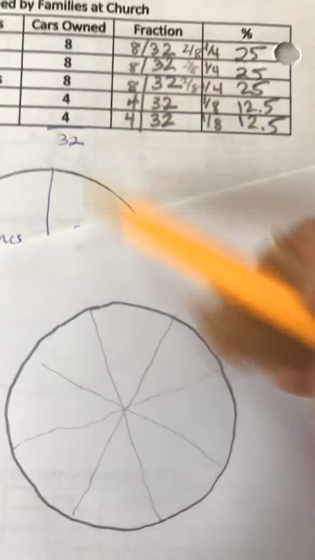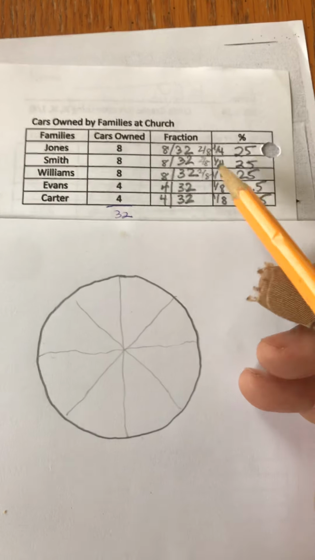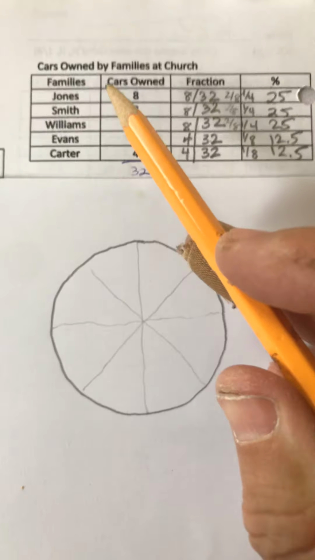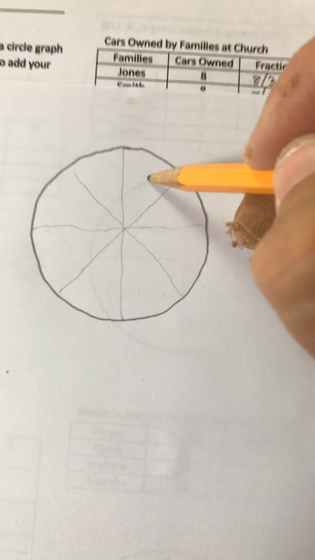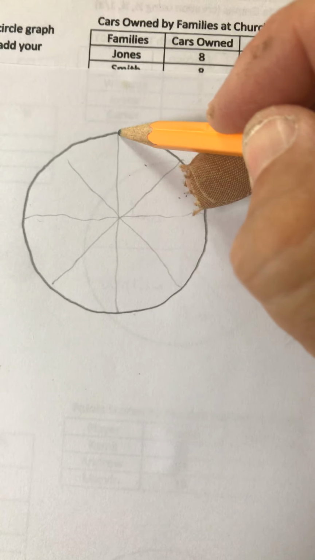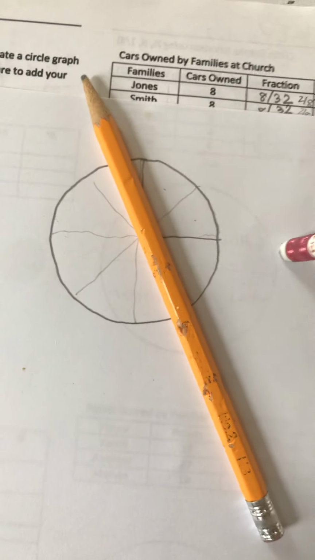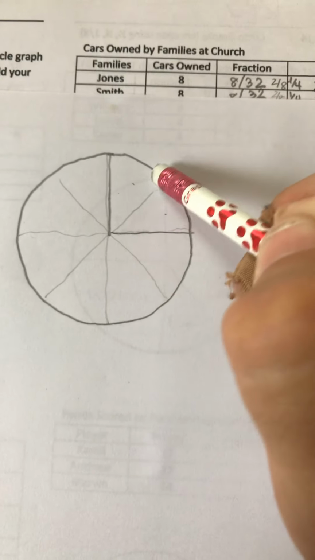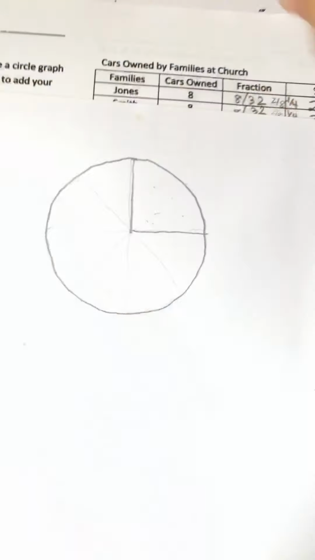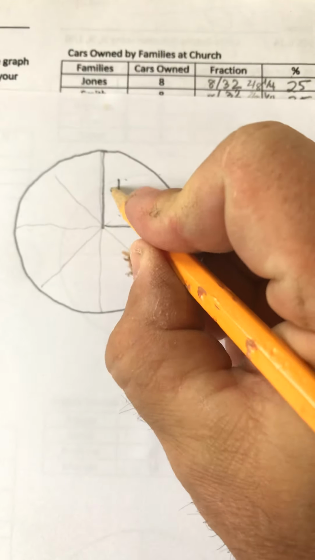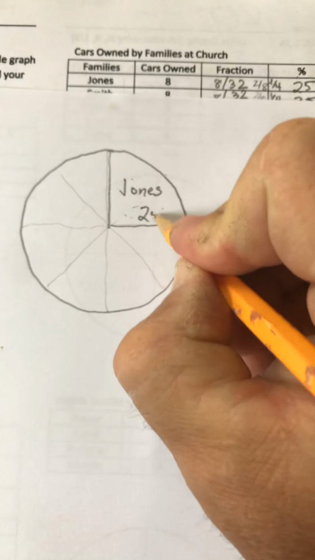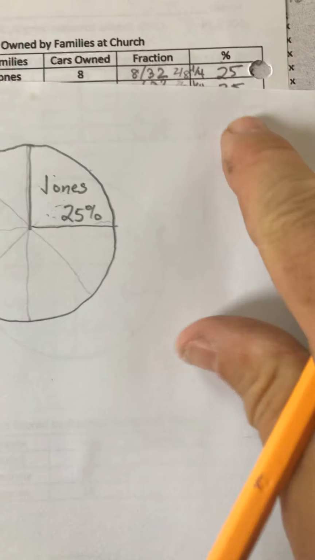Let's go ahead and do this. If you remember, I said I usually start at 12 o'clock. So starting at 12 o'clock on my circle, out of those 8 parts, 2 of them are going to go to the Jones family. I'm going to give the first one and the second one to the Jones family. So darken in this edge, darken in this edge, which means we can erase the line that's in the middle. This represents the number of cars owned by the Jones family, and we said that was 25% of the whole.